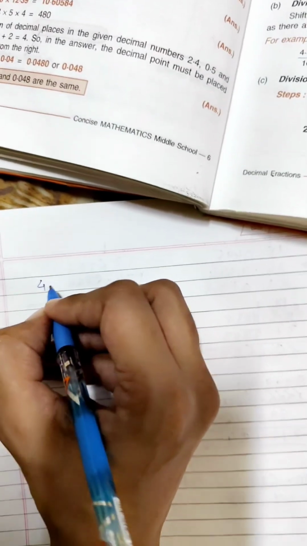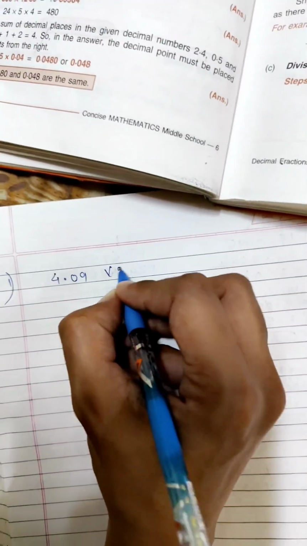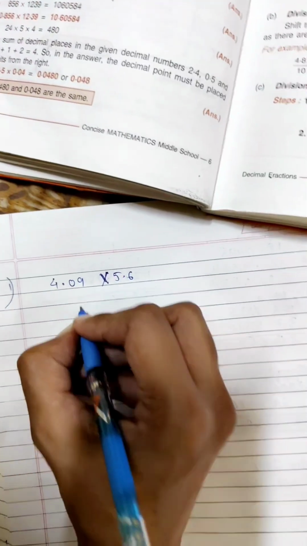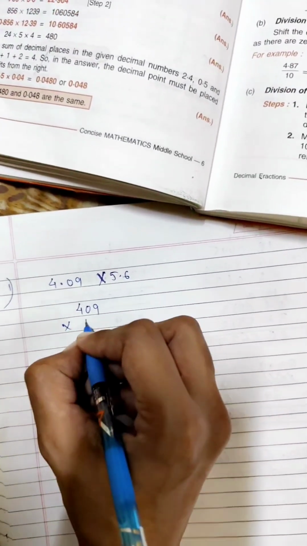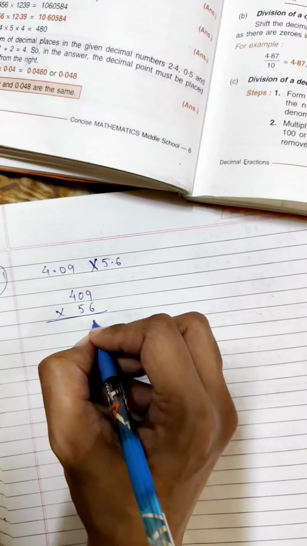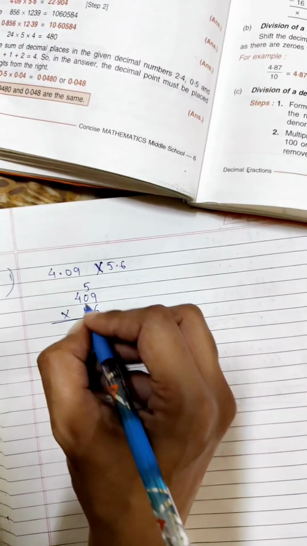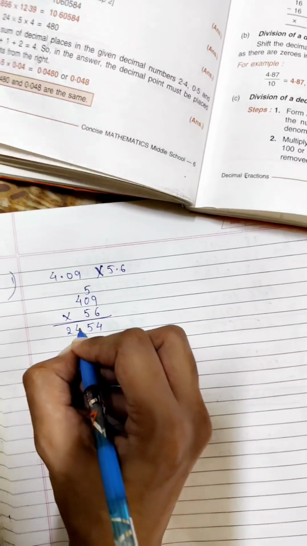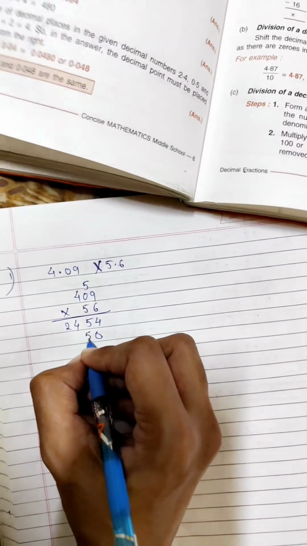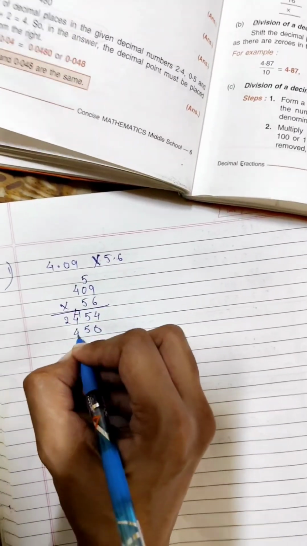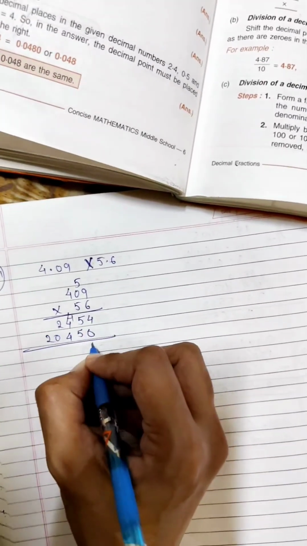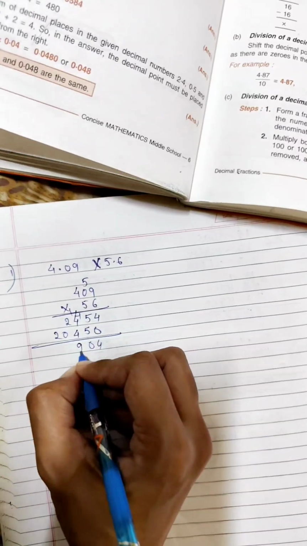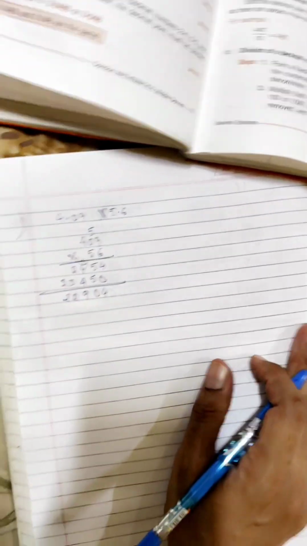So for example, 4.09 into 5.6 is there. We just have to multiply it normally as we do the multiplication. So this will be your multiplication, and this is the answer.